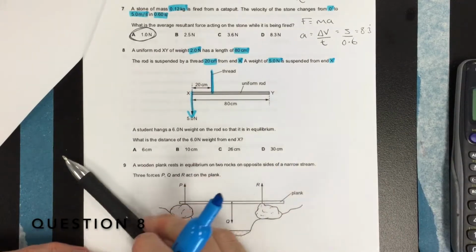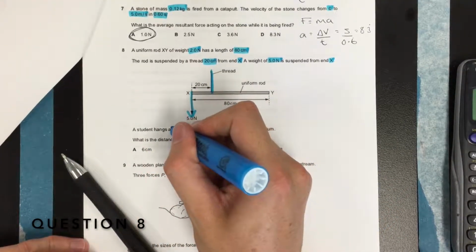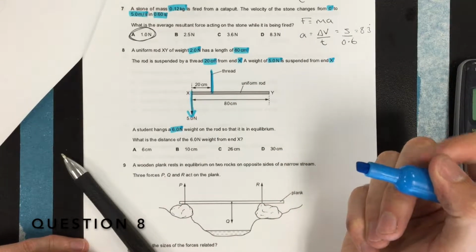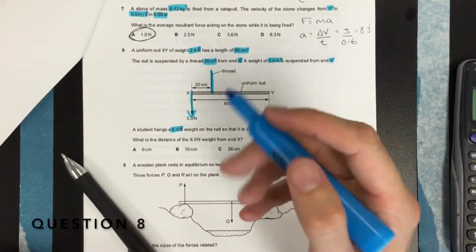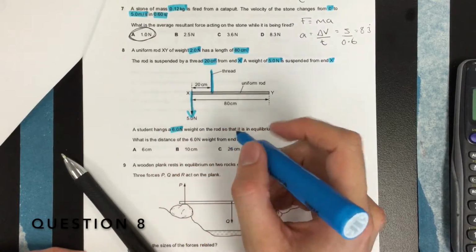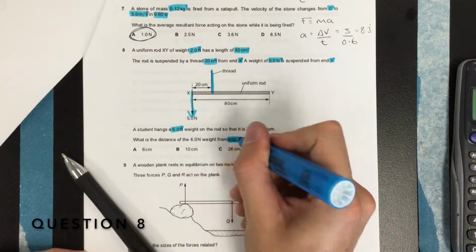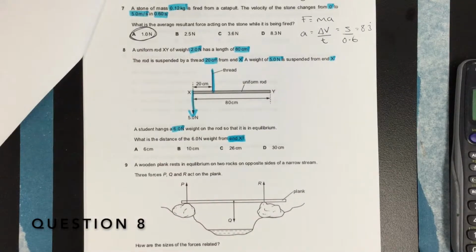Okay. A student hangs 6 newtons on the rod so that it is in equilibrium. So remember, that means that it's staying balanced. It's not going to come up or down on either side. It's going to stay level. What is the distance of the 6 newtons from the end X? Okay, and this is another situation you're going to see where this could potentially be a trap, or potentially be somewhere where you could easily make a mistake.